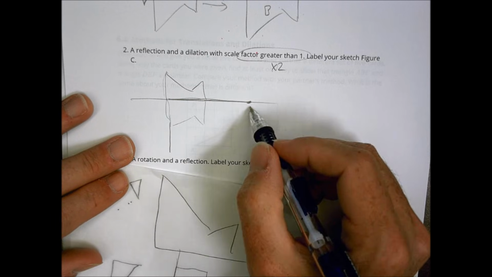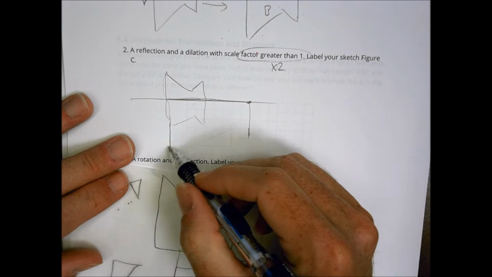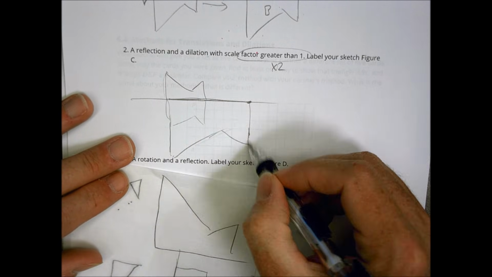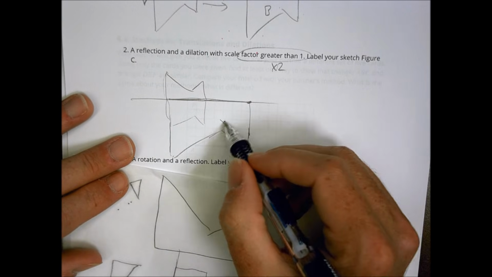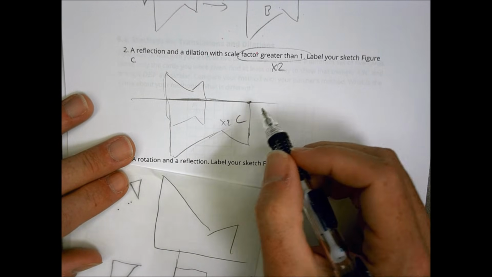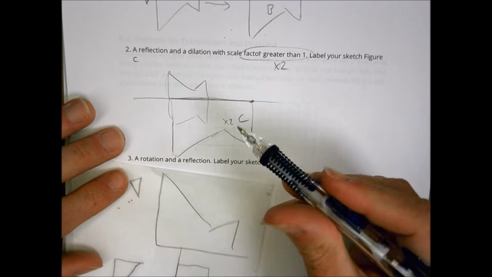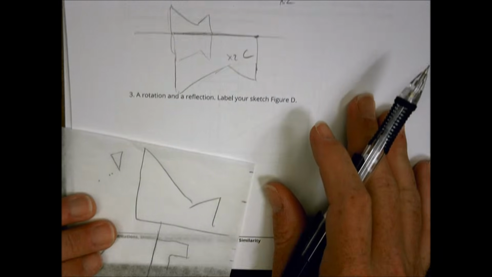And then that, instead of there to there, goes to there. And we end up with a reflection and a scale factor times 2. Okay, so again, this is just a quick sketch of how this works. You do this in class and make sure you get the idea.